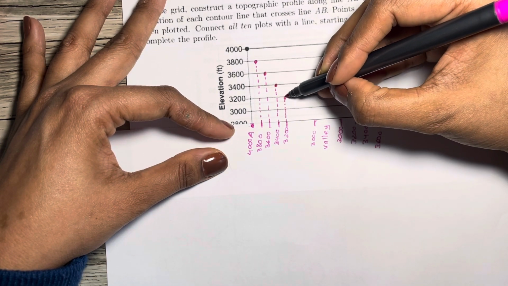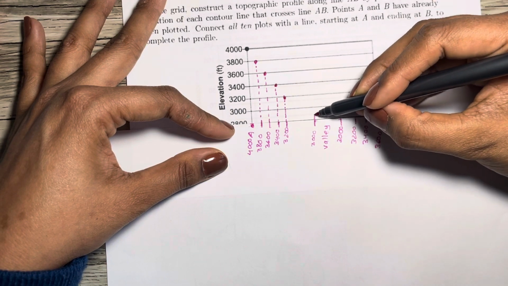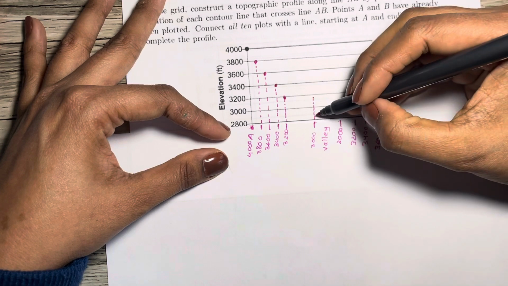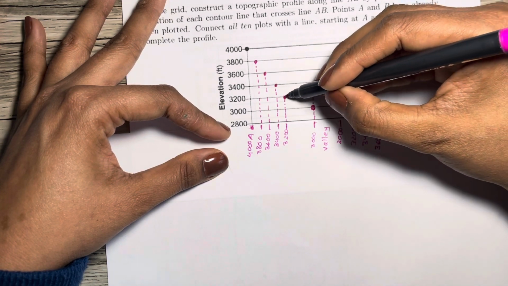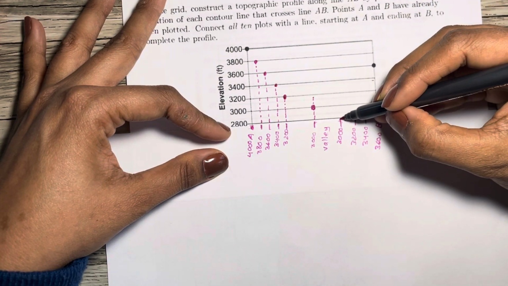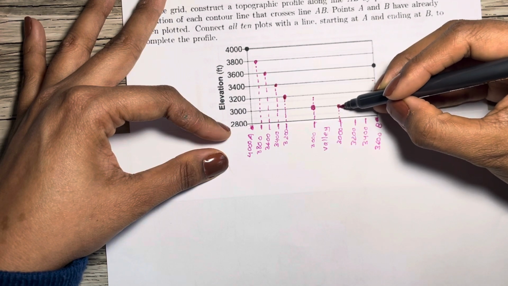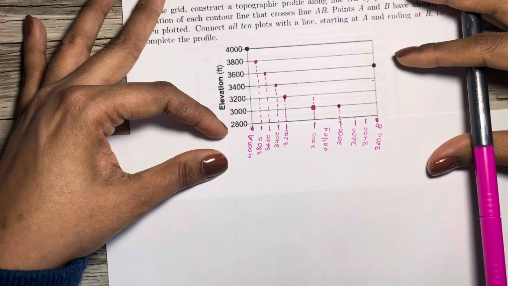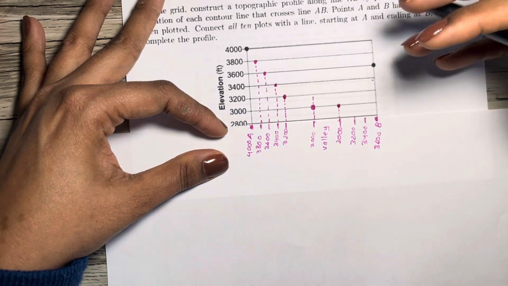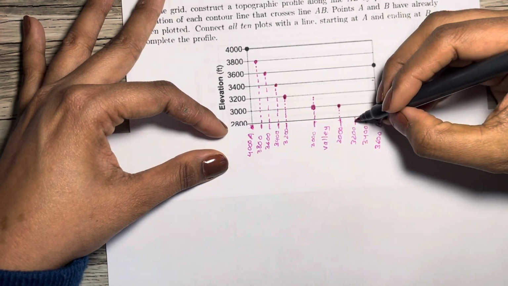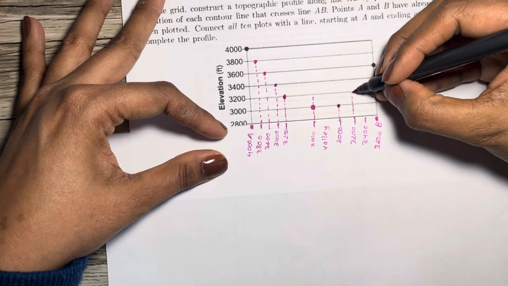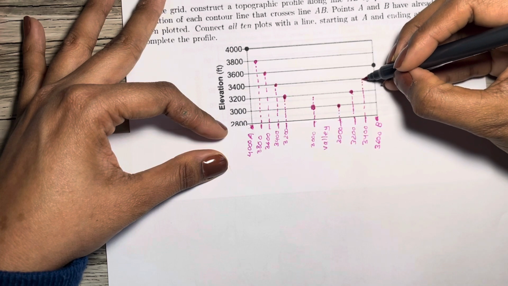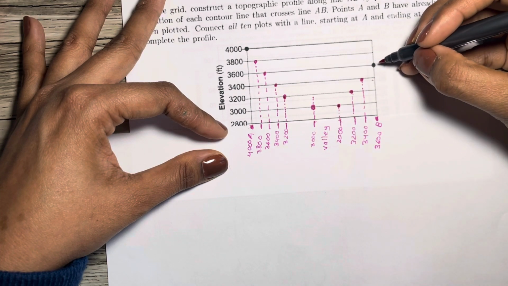That's why it's important that you don't skip the scrap paper part. This area, oops, I made a mistake. This area is 3,000. This area is also 3,000. This area is 3,200. This area is 3,400. And finally B, they already plotted.